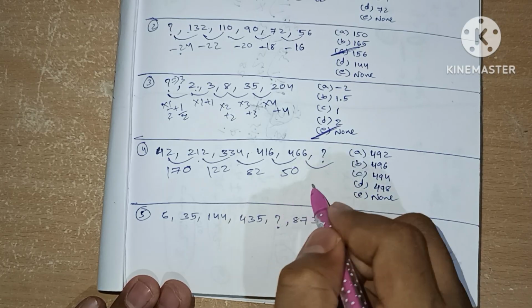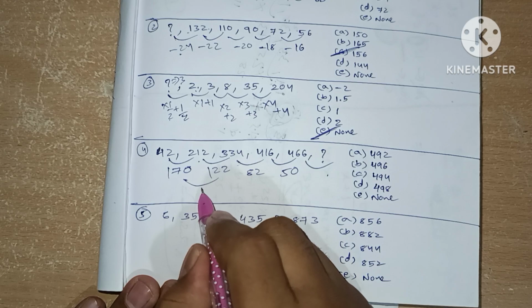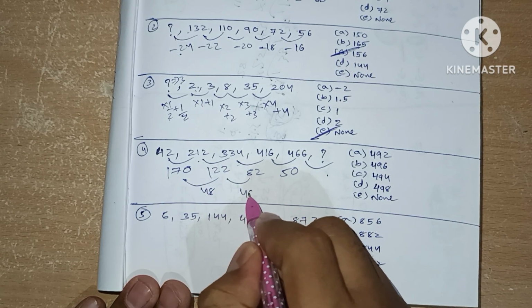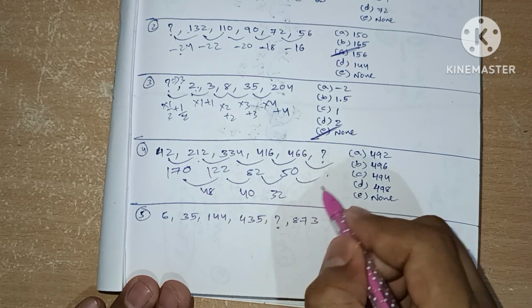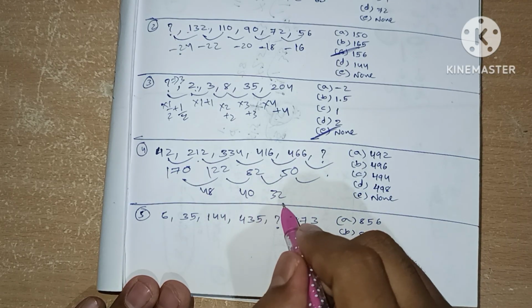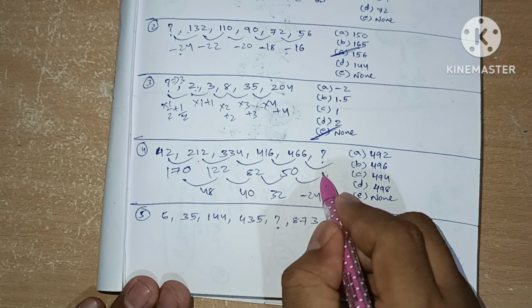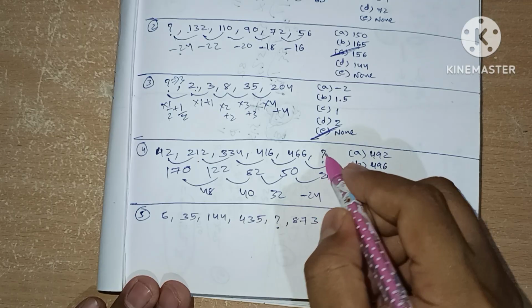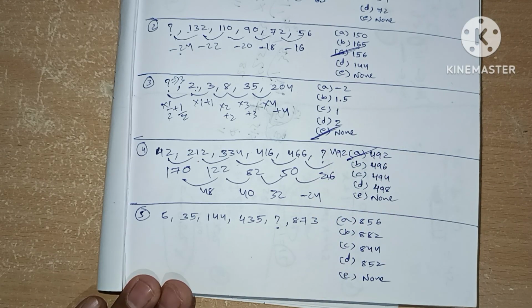So the next one we need to find. Here we see a difference of 48. Here the difference between these two is 40. Here the difference between these two is 32. So these are factors of 8. So the next one must be minus 24, which will be 26. Difference between these two is 26, means the answer will be 492. Option A is our answer.